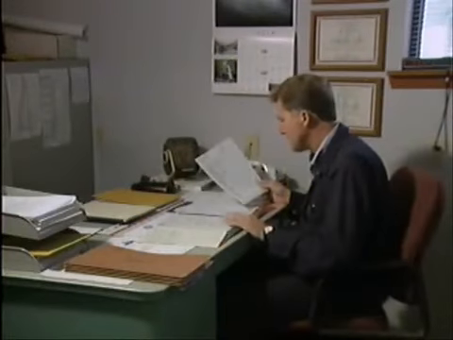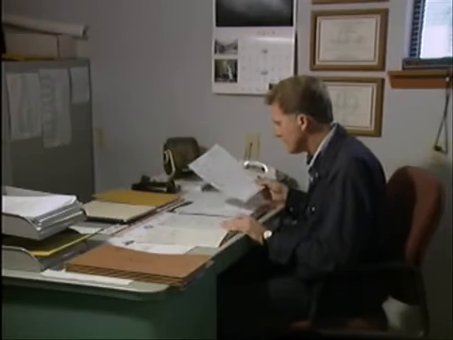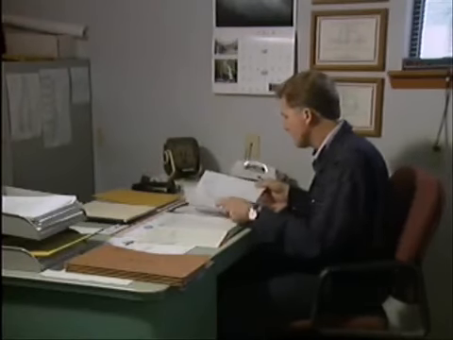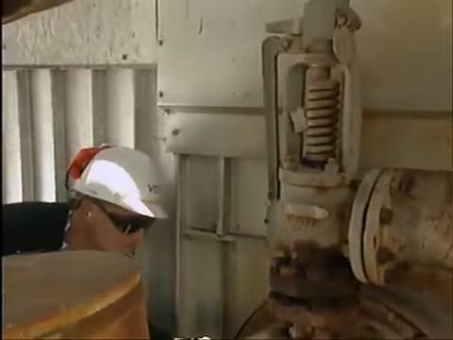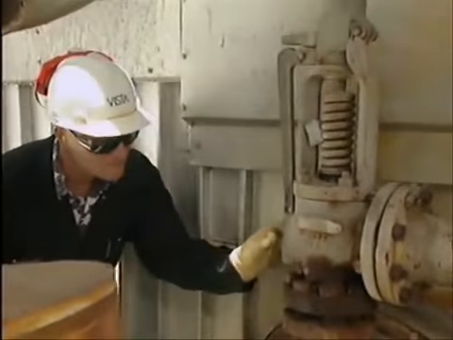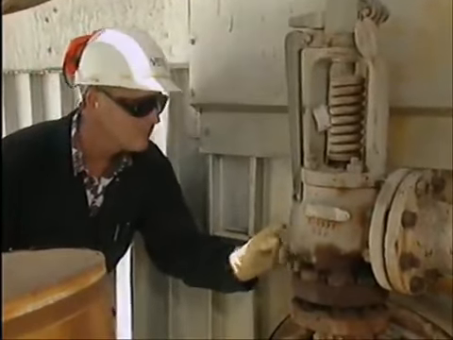In preparation for an external inspection, check the operating history of the valve. This will give you an idea of specific problems that you should watch out for during the inspection. Next, proceed with a step-by-step external examination of the different parts of the valve.